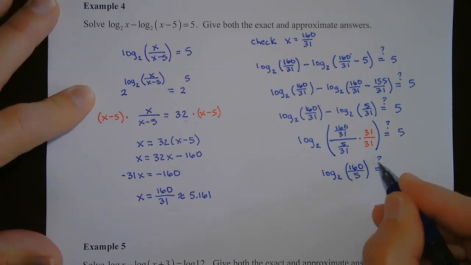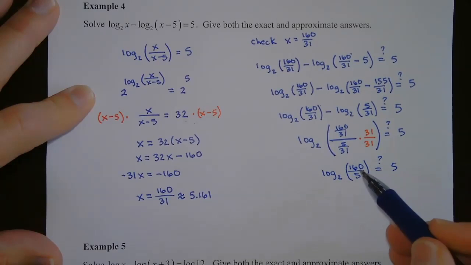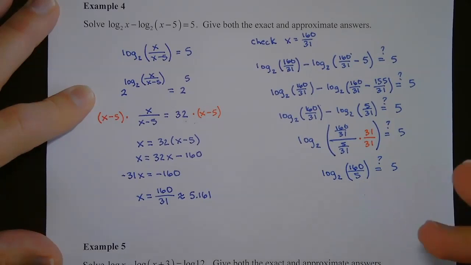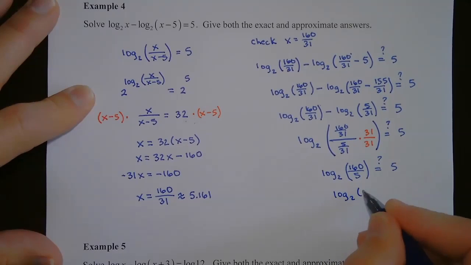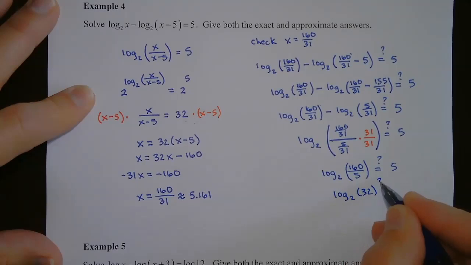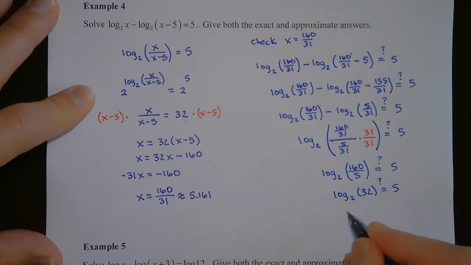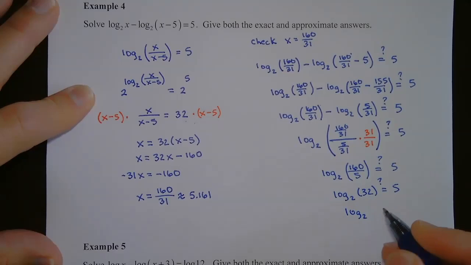Does that equal 5? Well, what's 160 divided by 5? It's 32. So, does log base 2 of 32 equal 5? That means log base 2, and 32 is a power of 2, so it could be rewritten as 2 to the 5th is equal to 5, question mark.